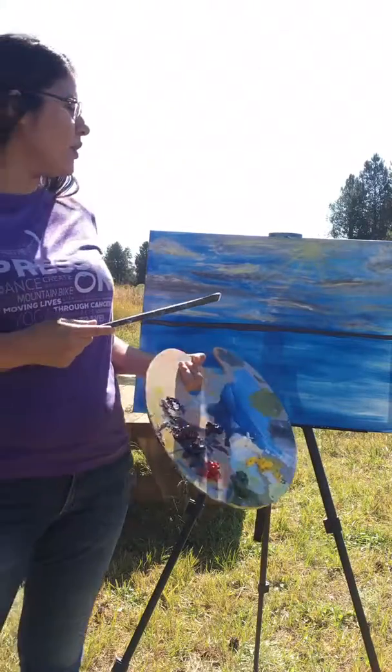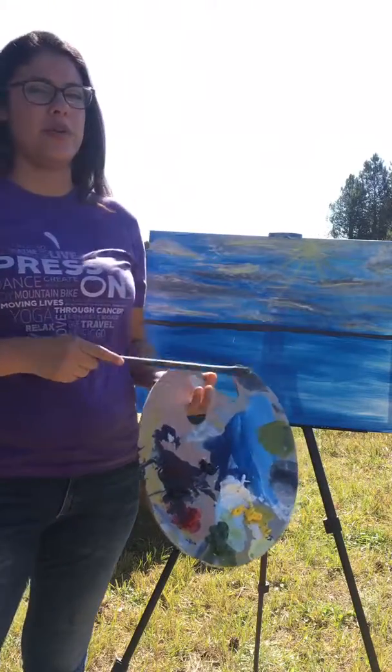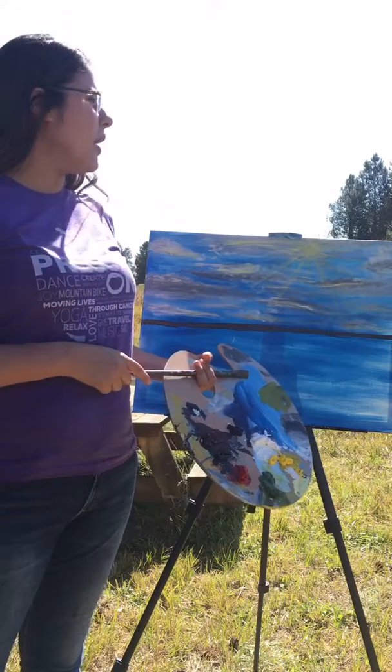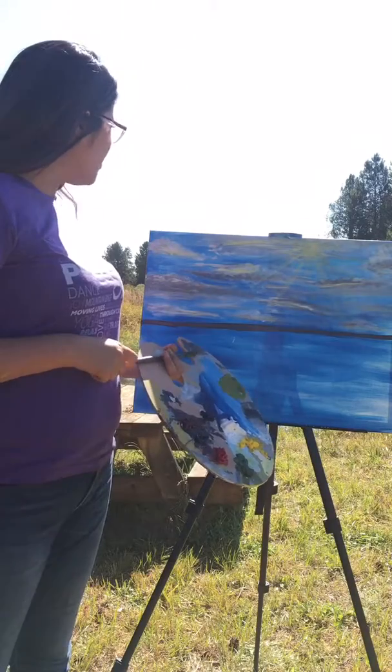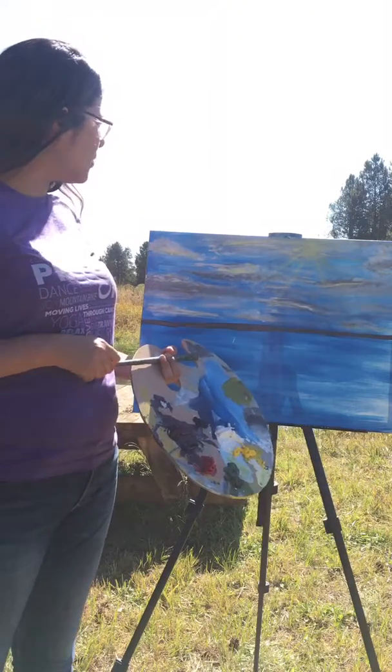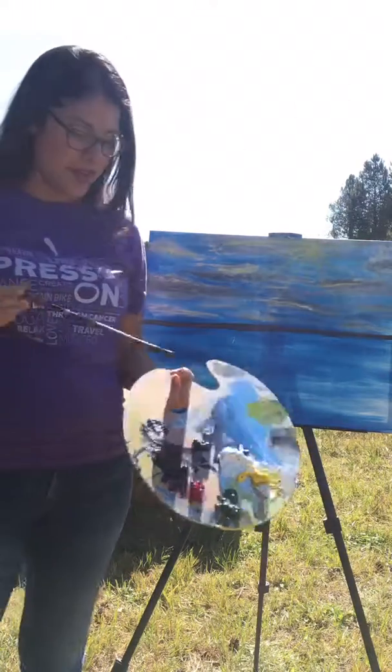I also moved the camera a little closer. I know you can't see all this beauty, but it's okay. We'll get some shots for you. So the colors are a little different today. Not too much, but like I said, we'll kind of go with it. We've got this. All right.